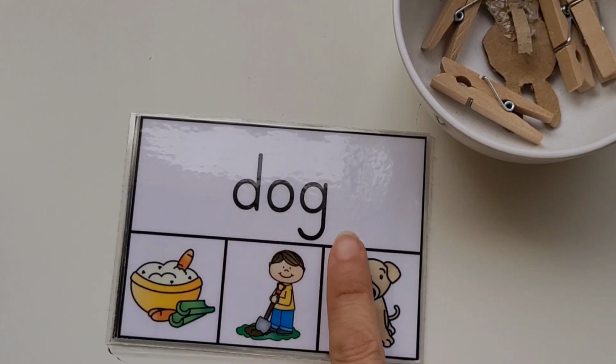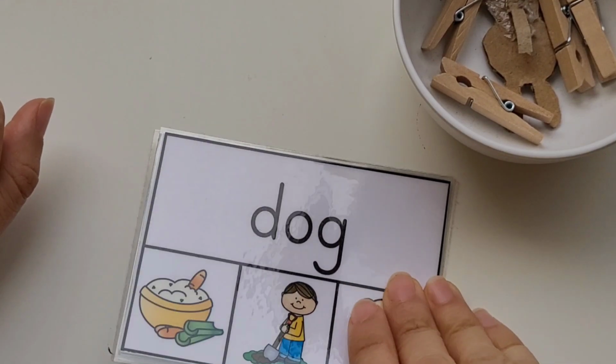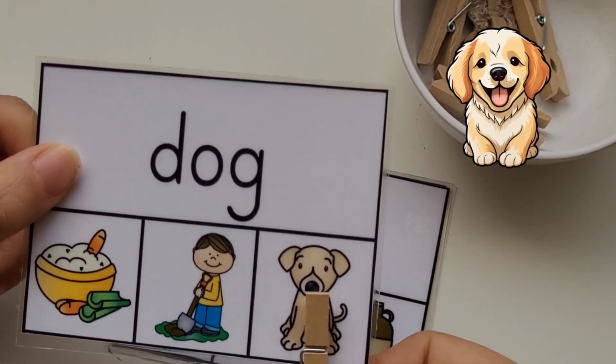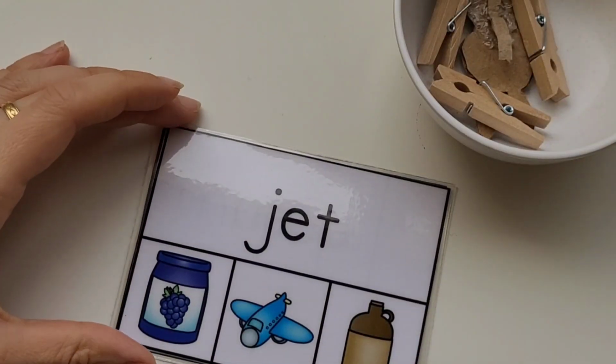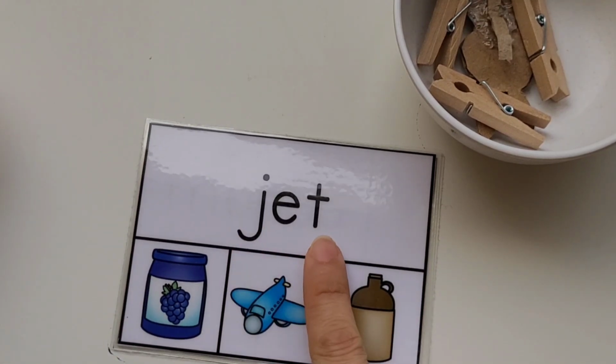Now let's read this word. D-O-G. Dog. Where's the picture of the dog? There's the dog. Let's put a clothespin on the dog. Fantastic.